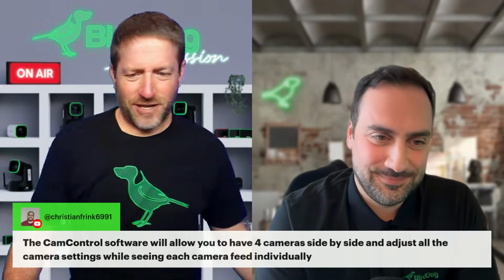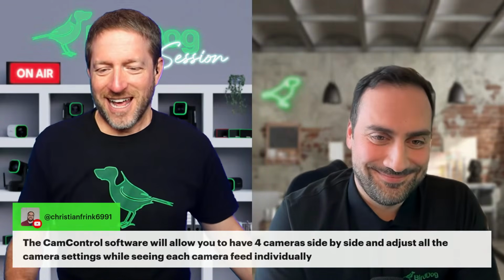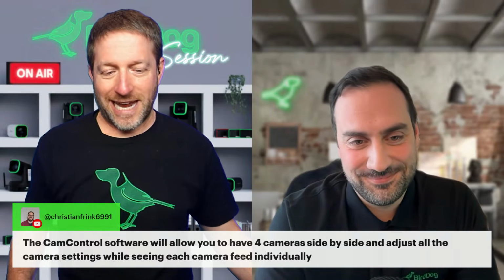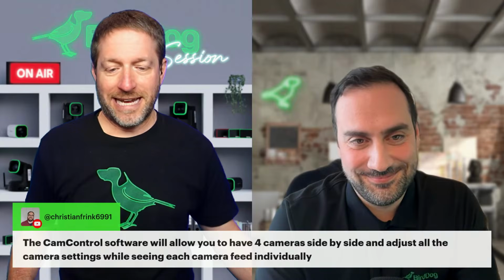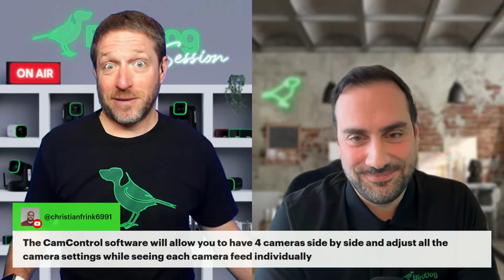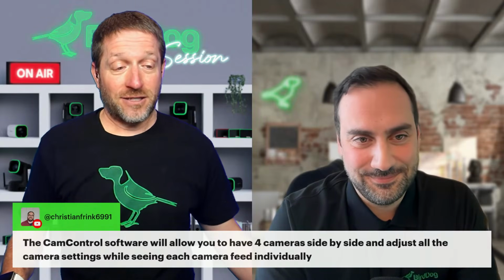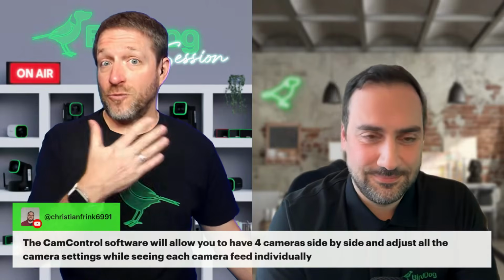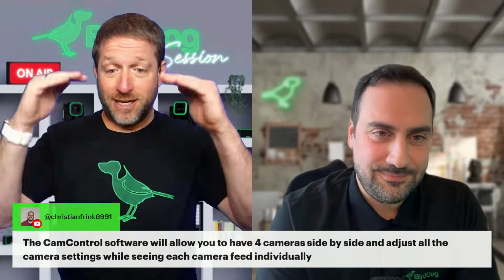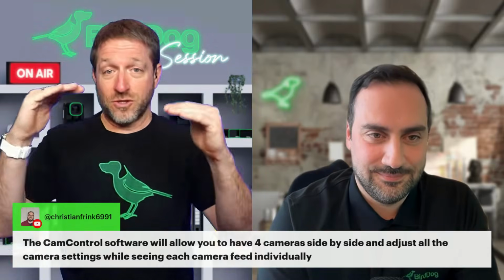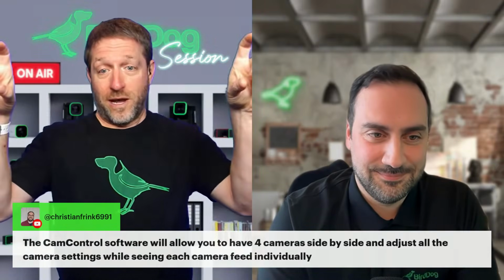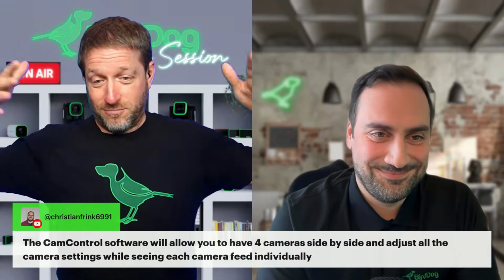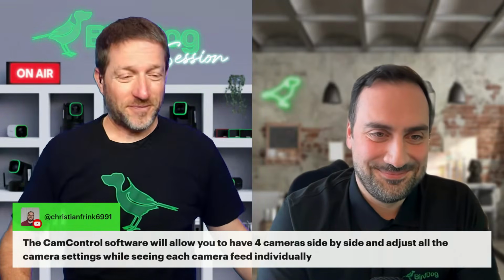And Christian Fink, thank you, Christian, chimed in there and said, Cam Control software will allow you to have 4 cameras side by side and adjust all the camera settings while seeing each camera feed individually at the same time. So yes, that is one of the great tools that's out there for color matching the BirdDog cameras, because you're able to dig into all of the color controls of each of those cameras while seeing them. And if you have one of those nice widescreen displays, those wraparound displays, that'd be even better.